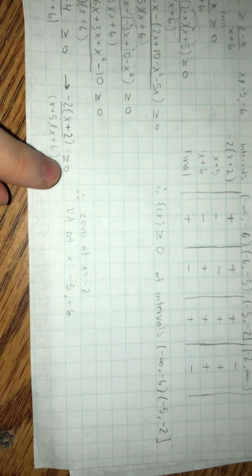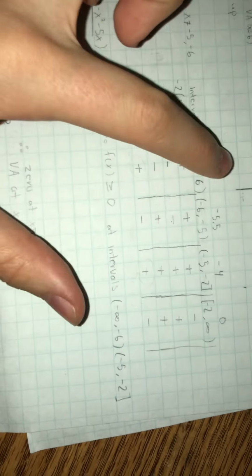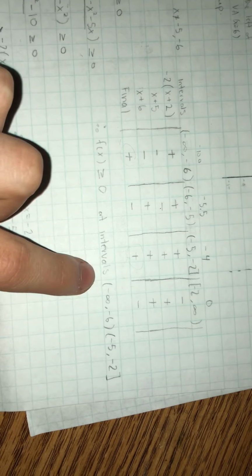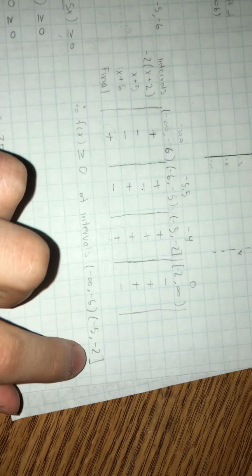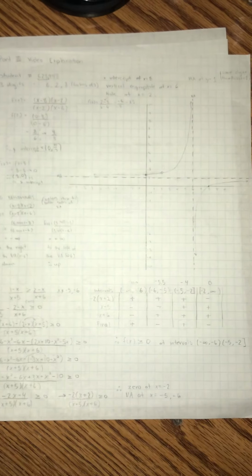And then I chose values in each interval. I subbed them back into this equation, and then I found my final sign. I know when it says bigger than or equal to 0, it has to be positive. So I know it's this interval and this interval. So my final answer is f of x is bigger than or equal to 0 at intervals negative infinity to negative 6, round bracket, and negative 5 to negative 2, square bracket. And that is my final answer. This is my overall solution, just so you could see.